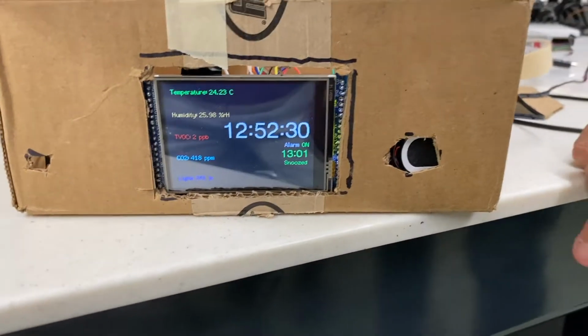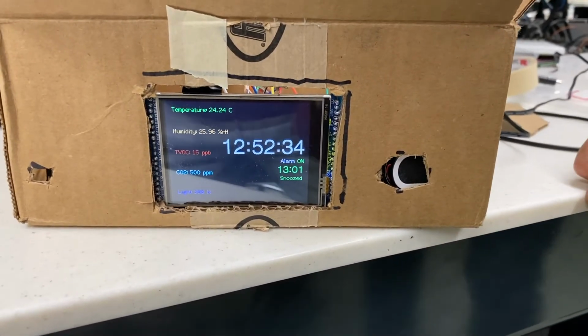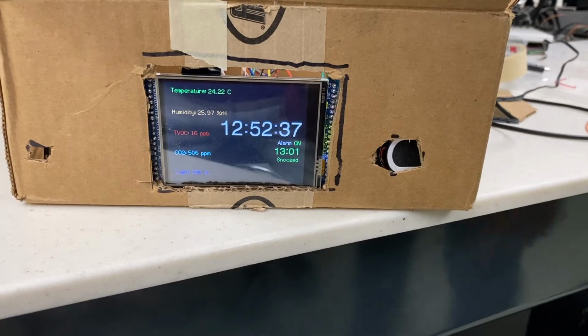And it will set the alarm to 9 minutes after the current time. And it says snoozed on the screen too.